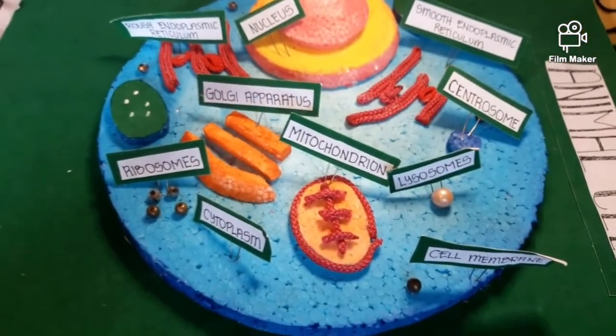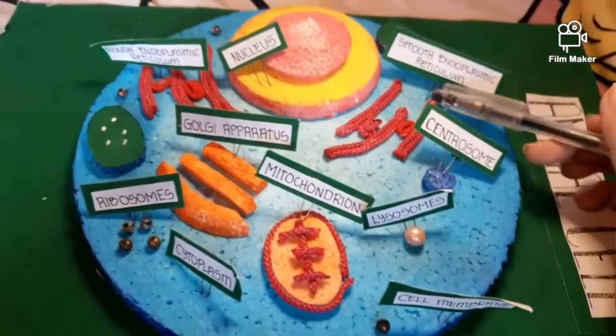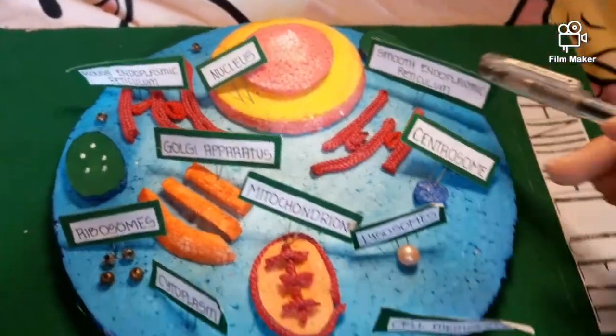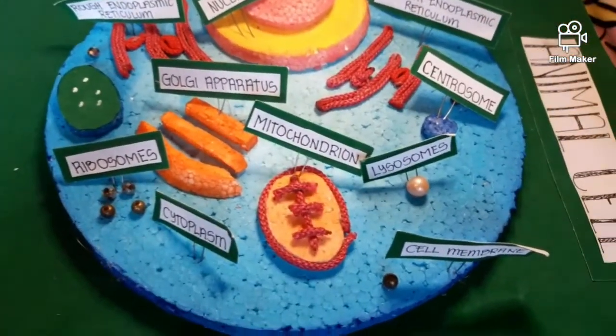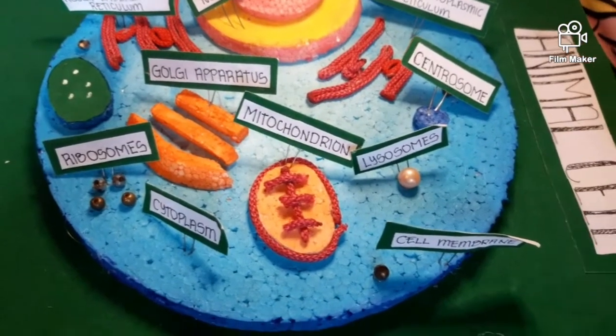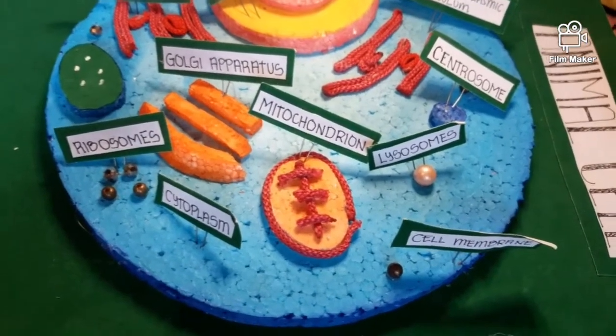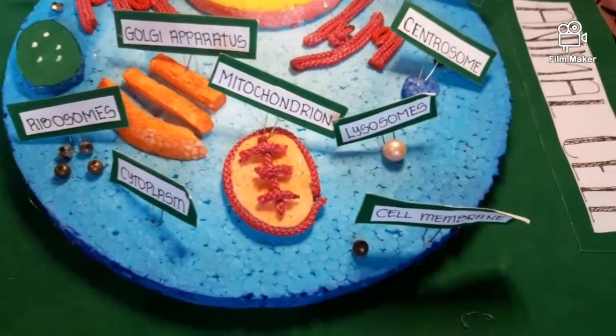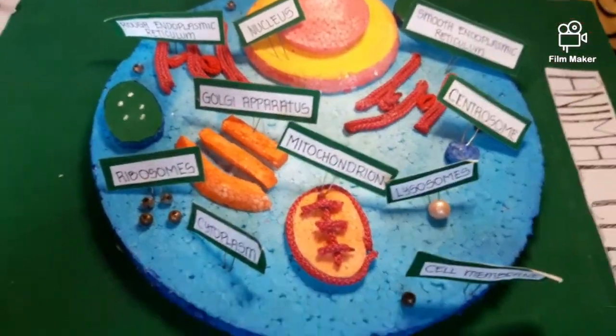Next is the smooth endoplasmic reticulum. As you can see, the endoplasmic reticulum's responsibility is the storage and synthesis of lipids, which includes cholesterol and phospholipids.